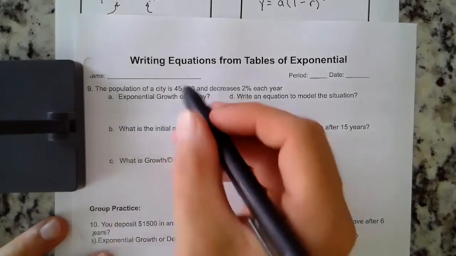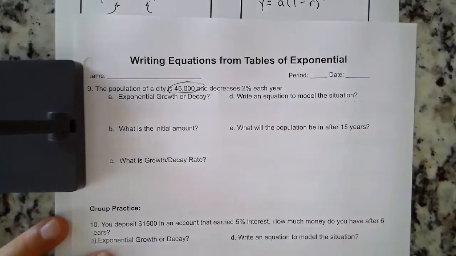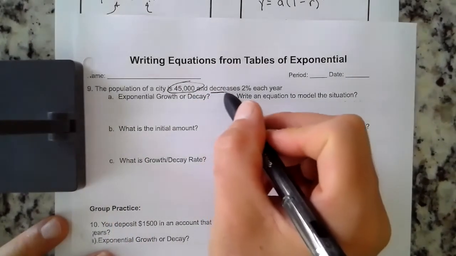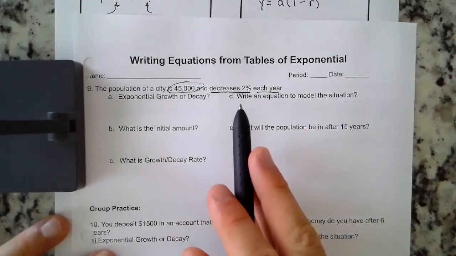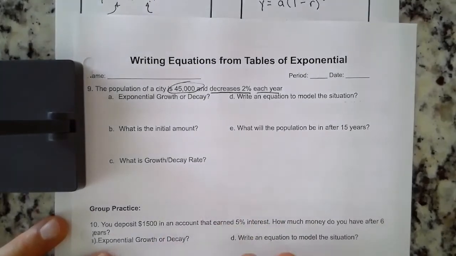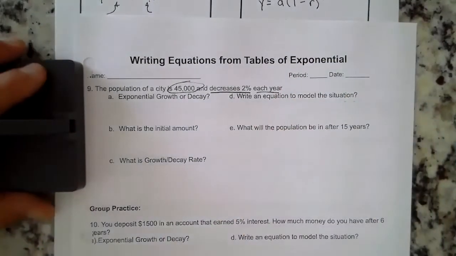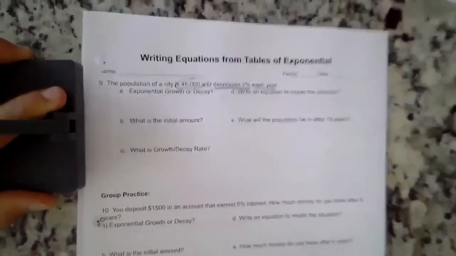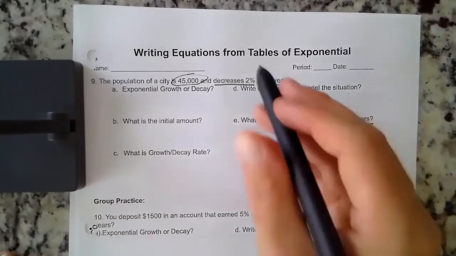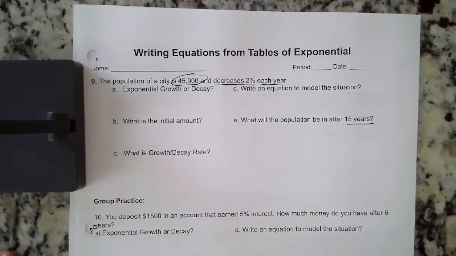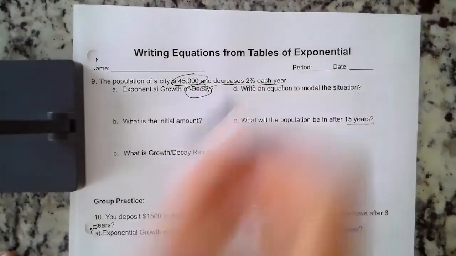So the population of the city is 45,000. That's important. That's our starting amount. It decreases 2% each year. Again, right, that amount, 2%, is important. The word decreases tells us that we want to use exponential decay, not exponential growth. And then the years, we want to, again, just make sure that all our times are matching up. Everything's in years, so that part is taken care of. So this is exponential decay because it decreases.